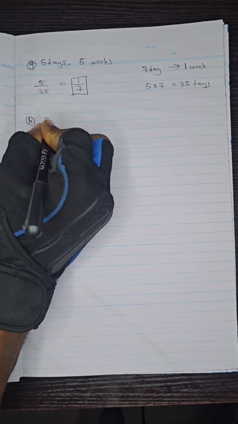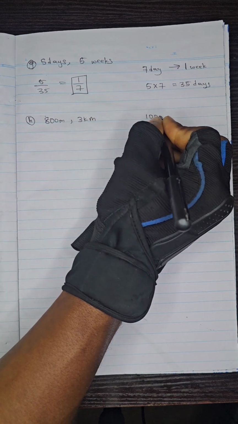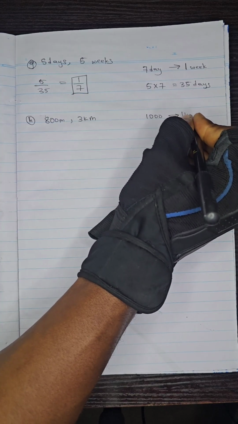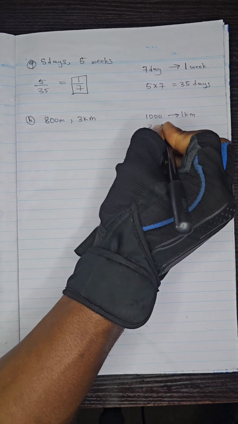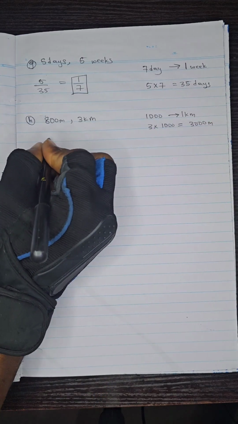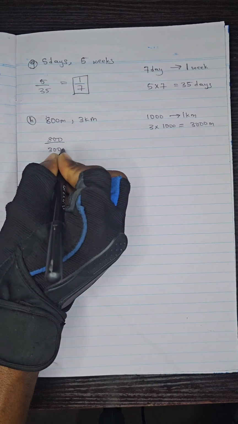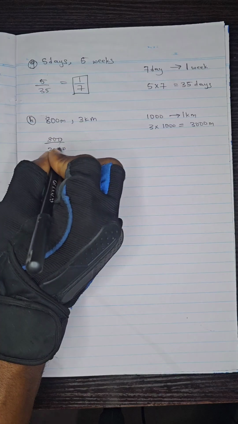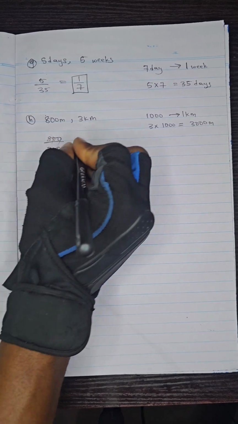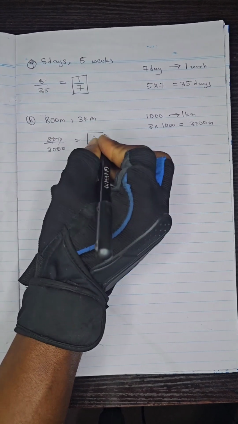So H, 800 meter, 3 kilometers. How many meters makes 1 kilometer? 1000 meter makes 1 kilometer. So 3 kilometer will be 3 times 1000, which is 3000 meter. So you just divide it, 800 over 3000. Cancel, cancel, cancel. You have 8 over 30. 8 over 30 divided by 2, you have 4 over 15.